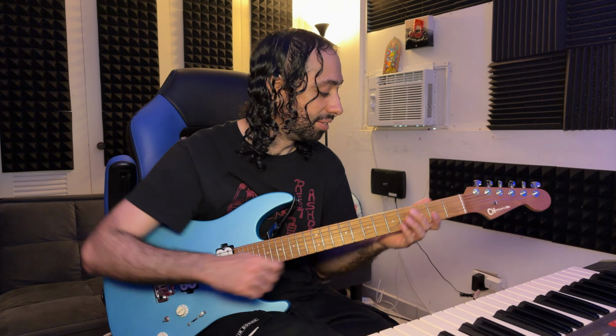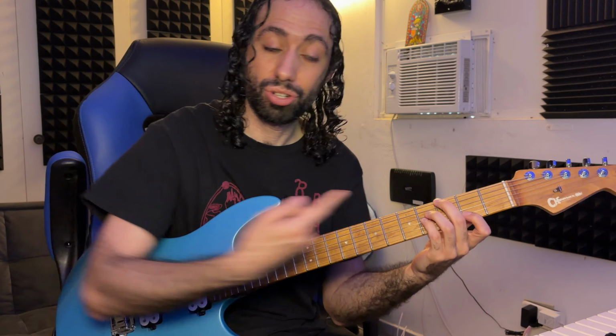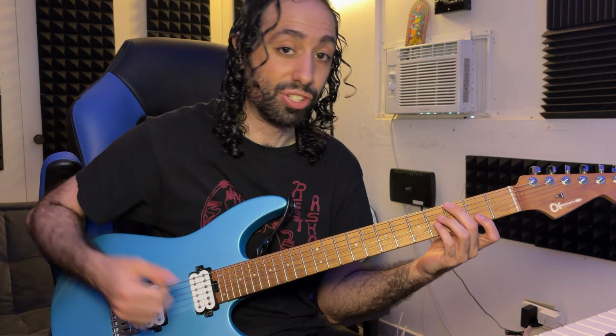Another example, G Lydian equals D major on top of G major, because G Lydian is the 4th mode or the 4th degree of D major, and just playing that D major scale will automatically have the colors that define the G Lydian mode, which is that sharp 4th note right there, which is C sharp in this case.